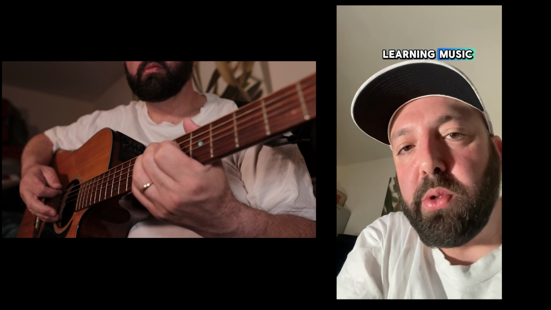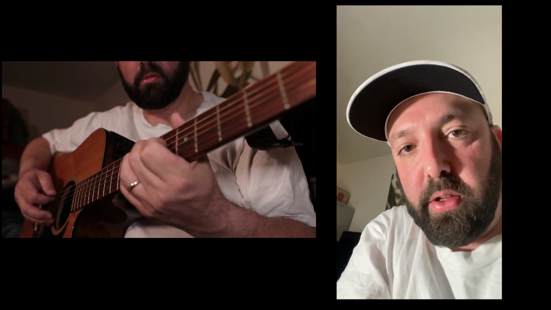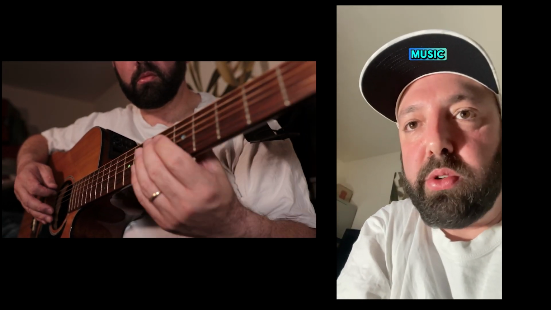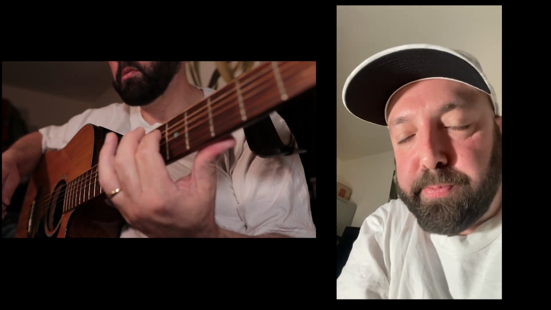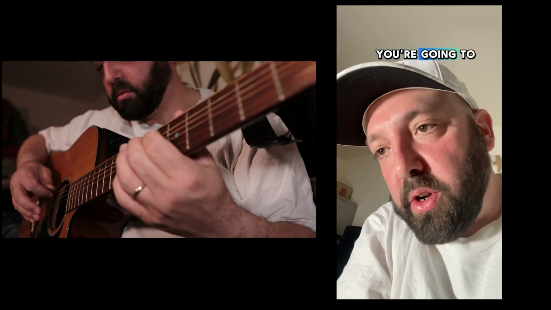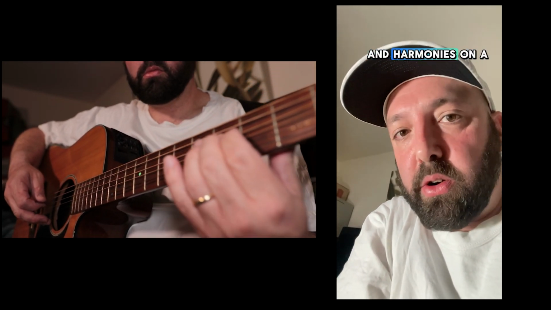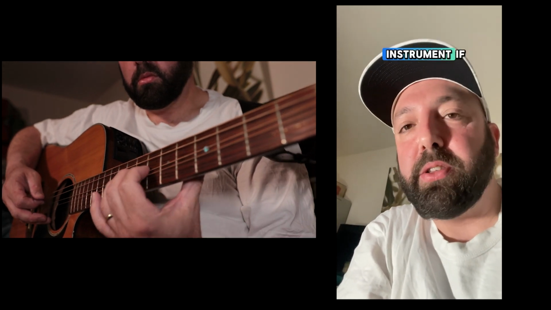When it comes to learning music theory, I believe you need to know just enough to be able to functionally play music. In order to be able to make your own music, you are going to need various skill sets. First of all, you're going to have to be able to play an instrument or be able to program melodies and harmonies on a computer. In that case, your computer is your instrument if you're a producer.